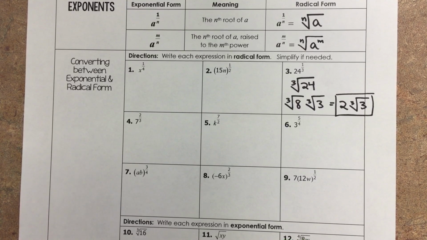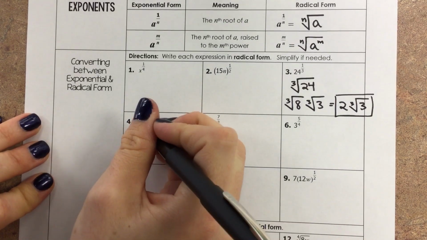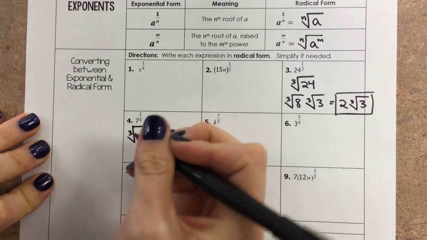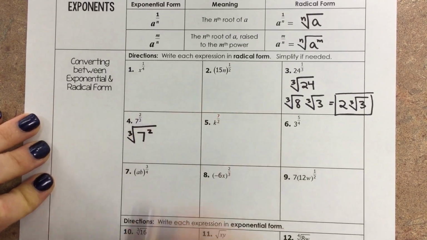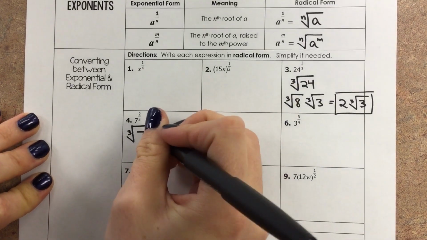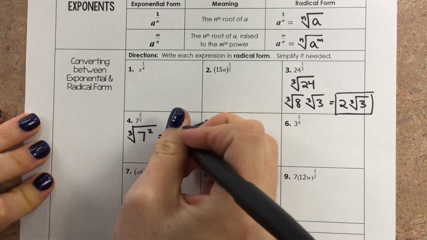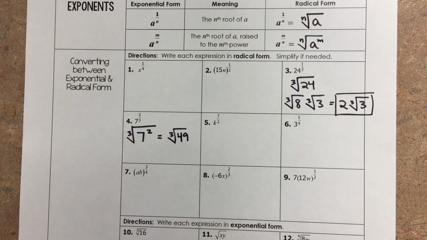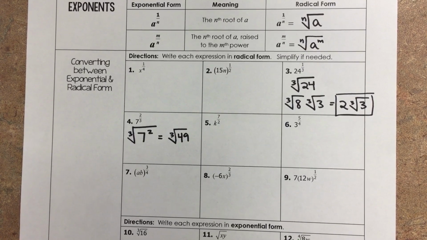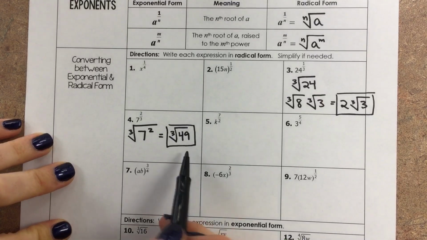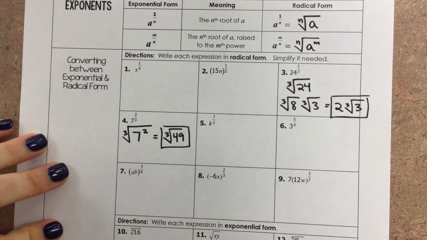Next, let's do 4 and 5. So just to write down the exponent here, this denominator becomes the index. So 3 turns into the index, and then you have 7 squared on the inside. So 7 is the radicand, the 2 here becomes your exponent, and then we can rewrite that. 7 squared is 49. And that actually doesn't simplify down at all, because the only divisor of 49 is 7, but there's only 2 copies. So there are no perfect cubes in there. But the cube root of 49 is the same as 7 raised to the 2/3 power.